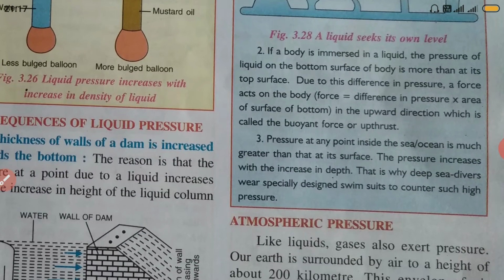Number two, if a body is immersed in a liquid, the pressure of liquid on the bottom surface of the body is more than at its top surface. Due to this difference in pressure, a force acts on the body. The force equals the difference in pressure into the area of the surface of the bottom. This acts in the upward direction, which is called buoyant force or upthrust. We have studied about buoyant force and upthrust in the previous chapter. Now this is a little bit of addition to that. Let us discuss this.